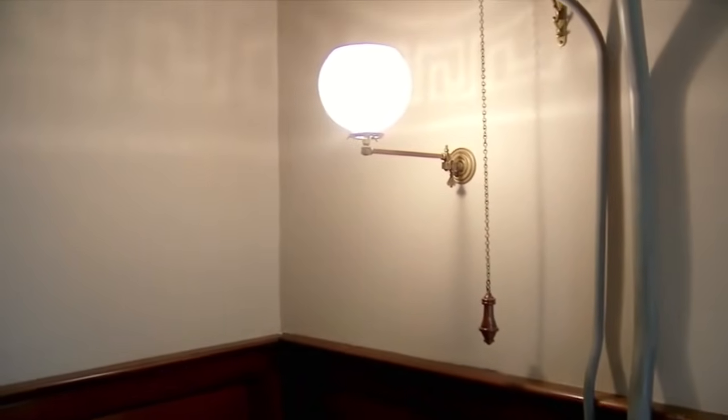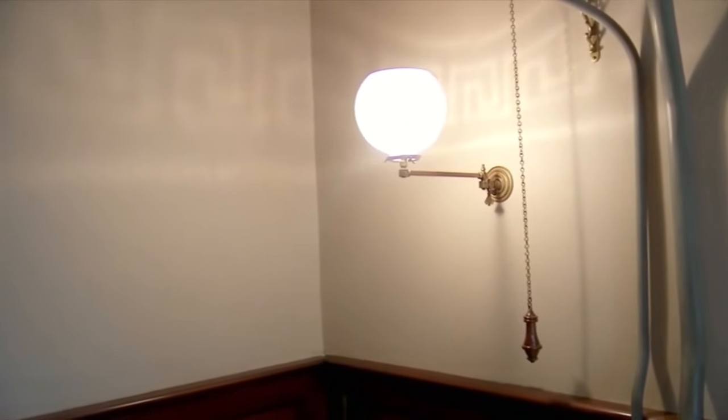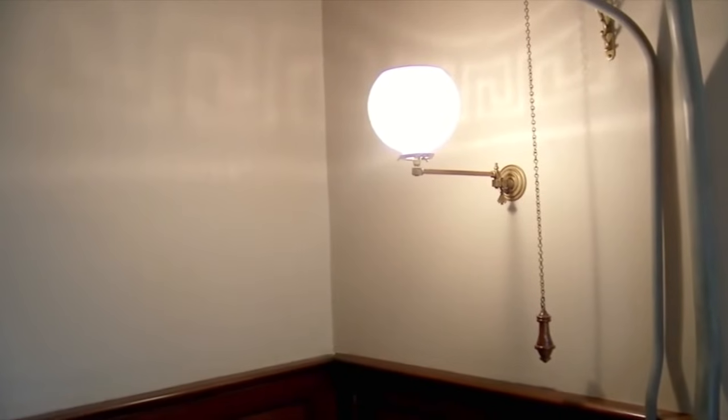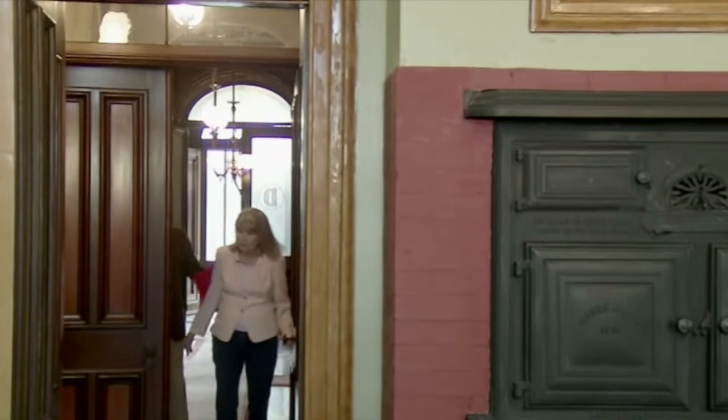So maybe we should go take a look at the last room on the first floor, which is the kitchen. Yes. And then we'll go upstairs and look at some of the bedrooms. Excellent. Pete, come on with me, follow me.